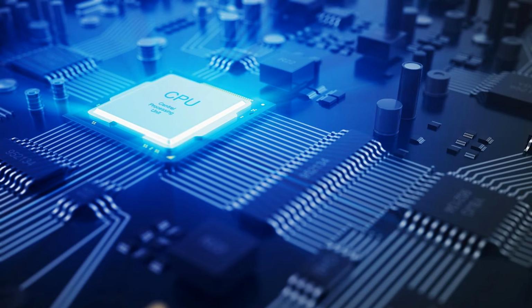Hi, I'm Tristan. In today's presentation, we'll discuss computer systems, how data is processed by computers, and the difference between software applications, utilities, and operating systems.